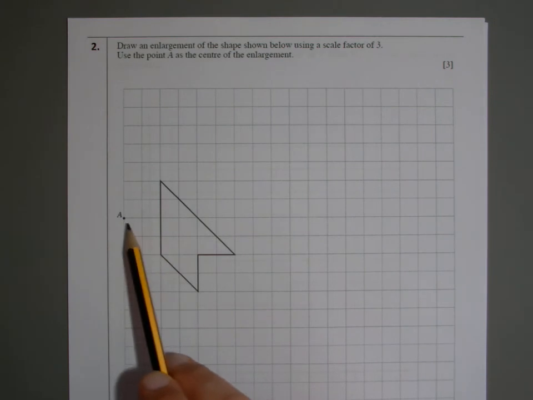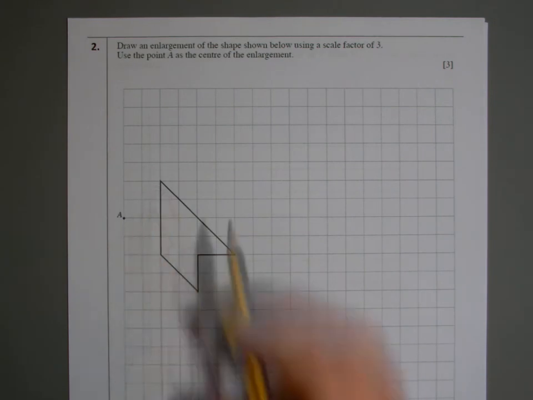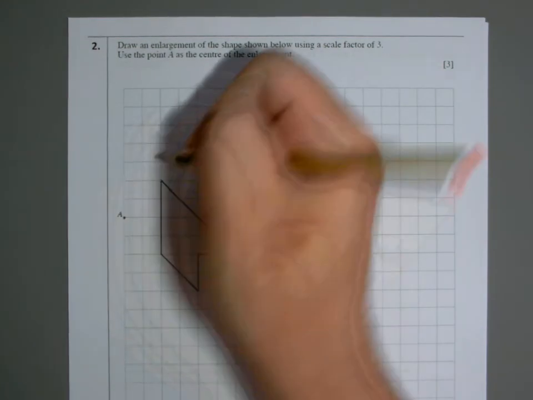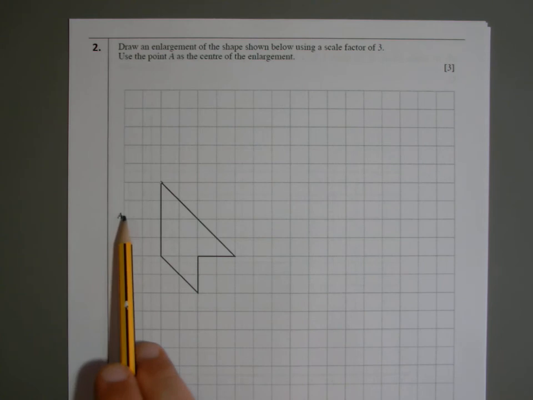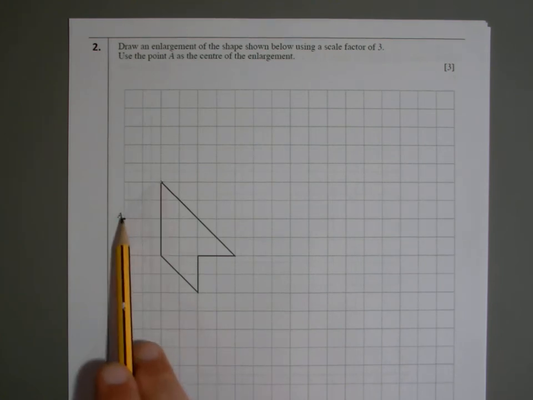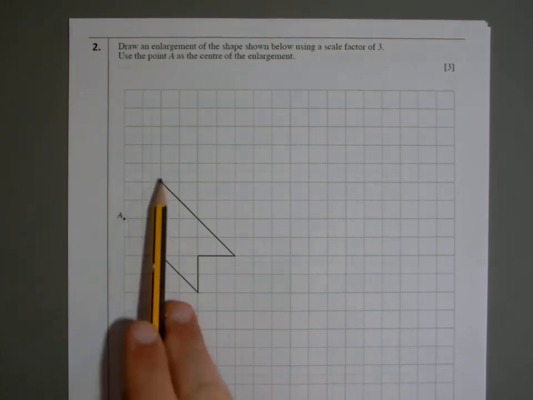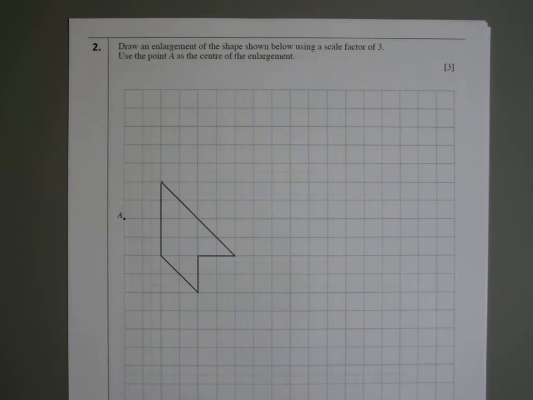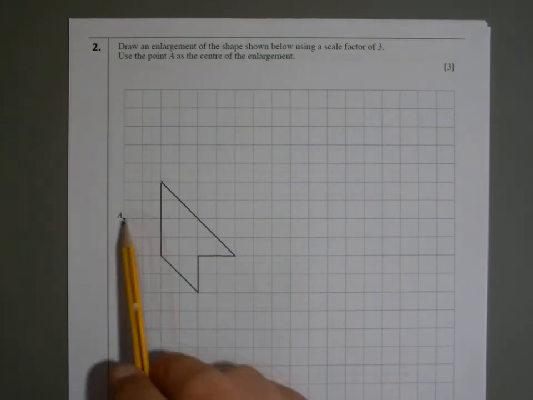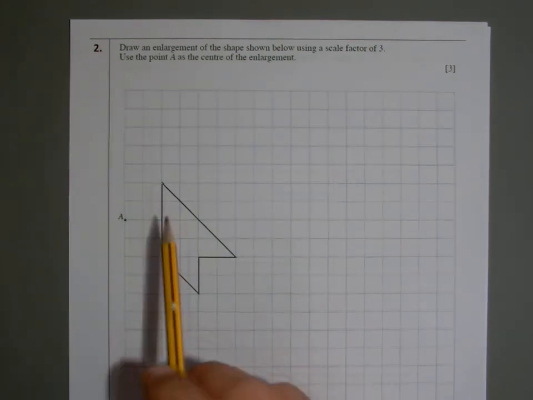What you do is you focus on one of the corner points of the shape. So, for instance, that corner point there. And then ask yourself, what do I do to get from A to that corner point? Of course I'm going across 2 up 2, my coordinates. So across 2 up 2. Well, because I'm tripling it in my new shape, I'm going to triple that journey.